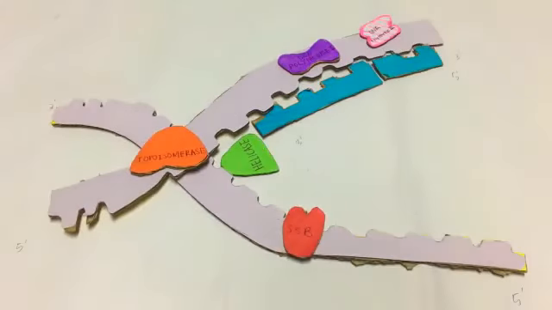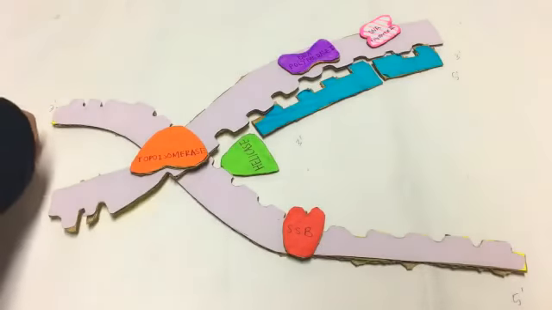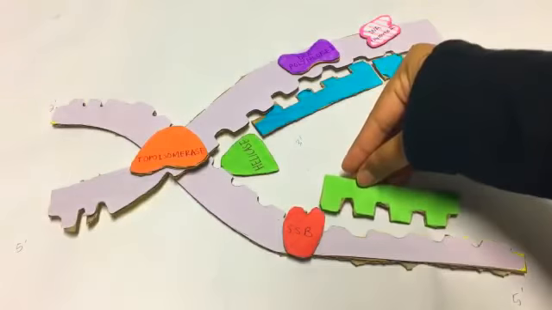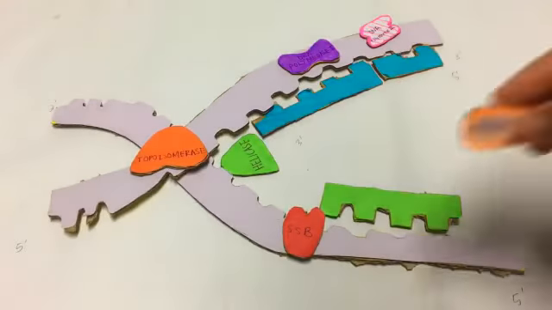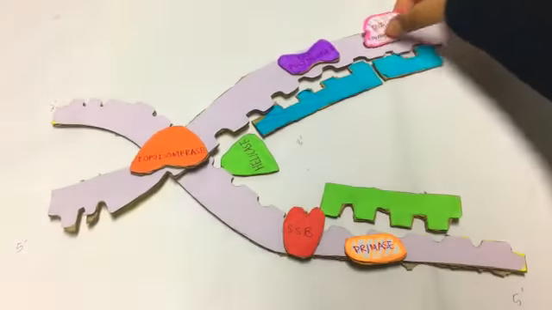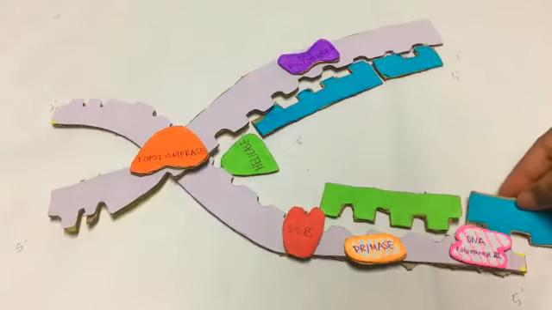Okay, for lagging strand, the process is still the same. The direction is from 3' end to 5' end, and it will still be the same. Primase will bind to the DNA template, and then DNA polymerase will bind. It will be here.